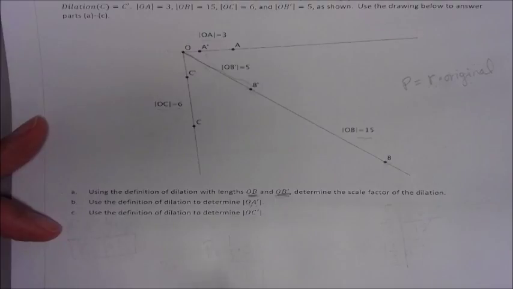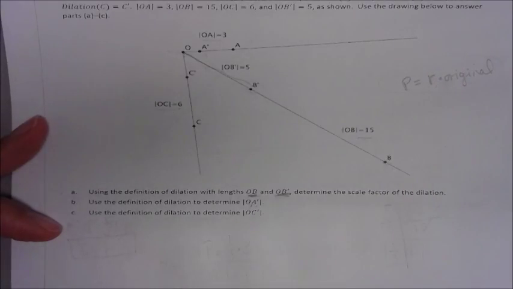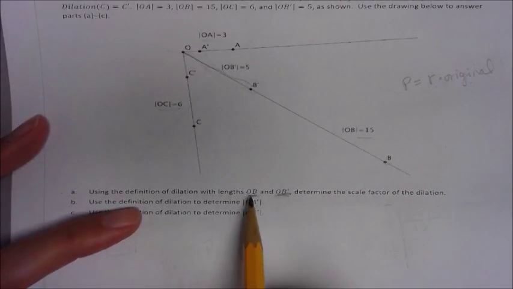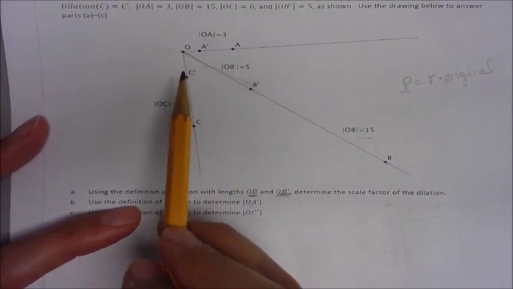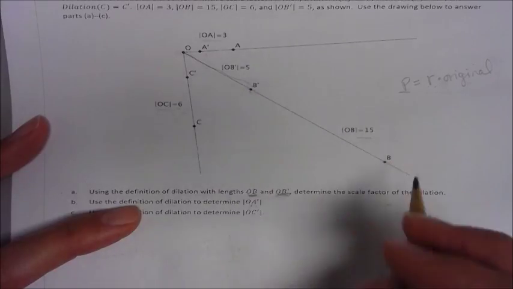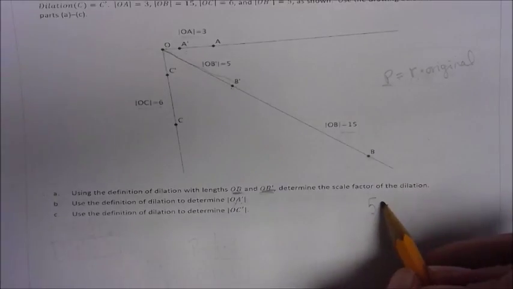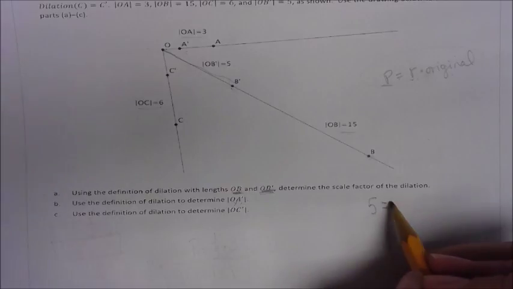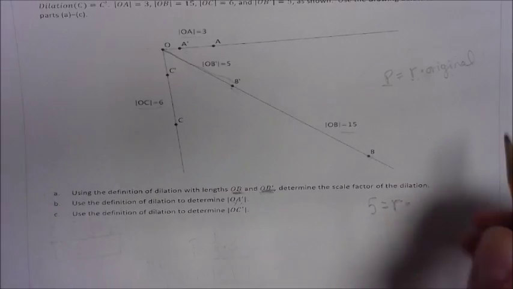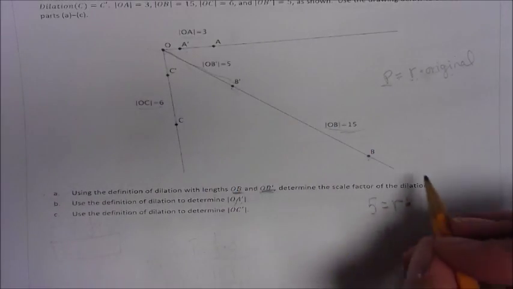Now in the previous examples, we've always been given the scale factor. So now we have to determine the scale factor. We are still going to use this equation that we've been using the entire time. We're going to plug in the information that it gives us. So our prime, or our new measurement, would be the OB prime. So I look at my new measurement of OB prime and I see that that's equal to 5. I know that it needs to be equal to my scale factor. Now this is what we do not have, so that's why I'm going to leave that the variable r, times the original measurement. Now we do have the original measurement of O to B, which is 15 units.